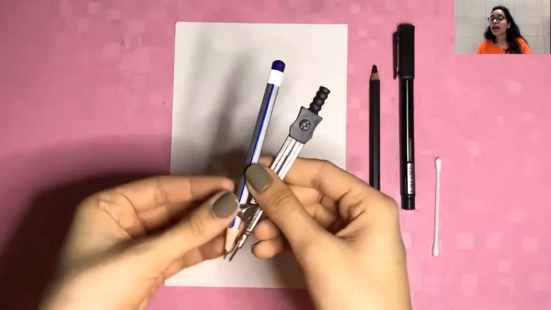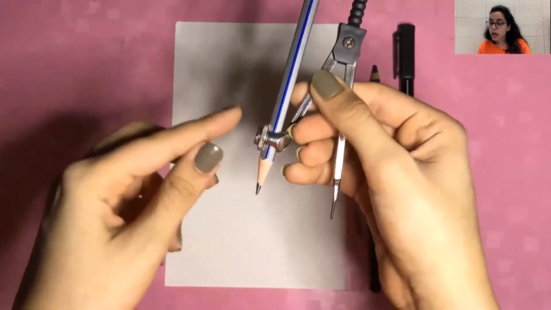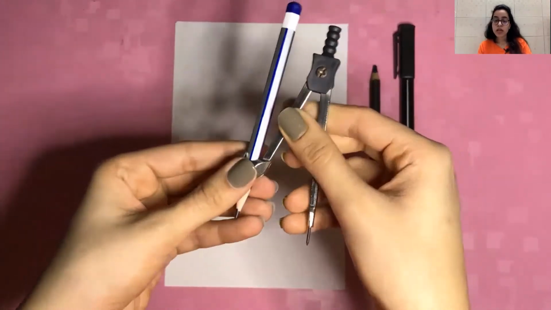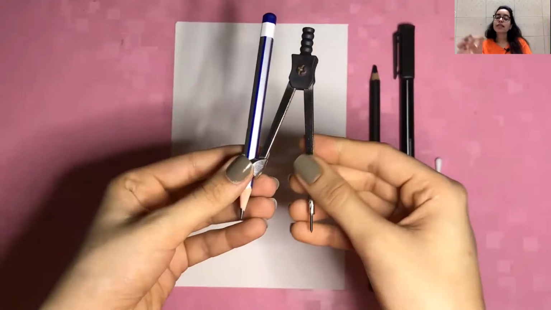Second, we need a rounder. So this is also called a compass. This is also called a rounder. It is attached with a pencil with the help of a screw. Okay, so make sure you have a compass or a rounder with you so that you can make the circles for the mandala.